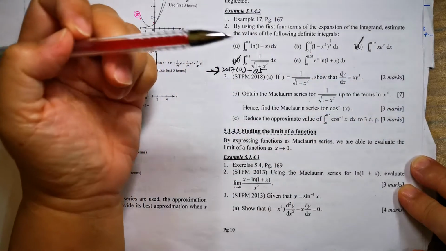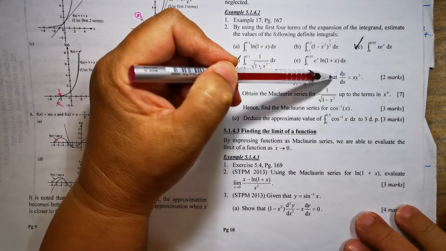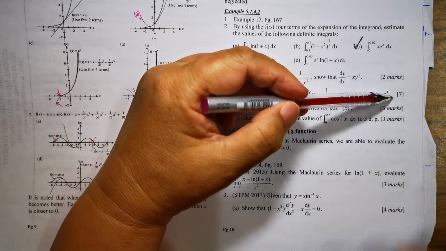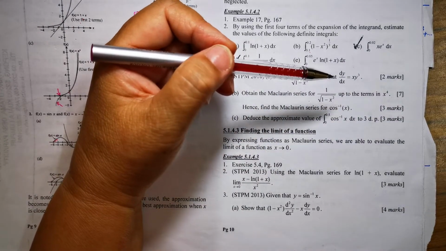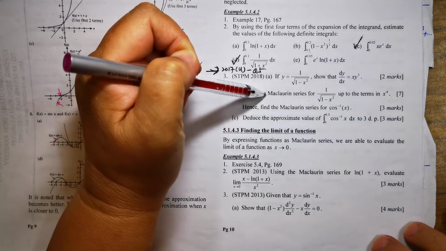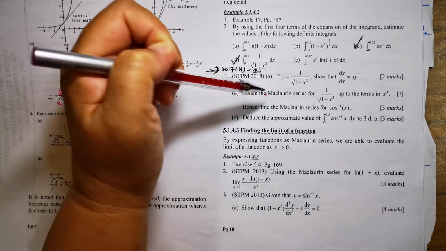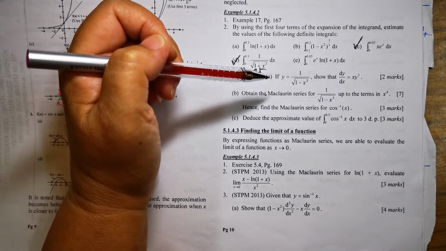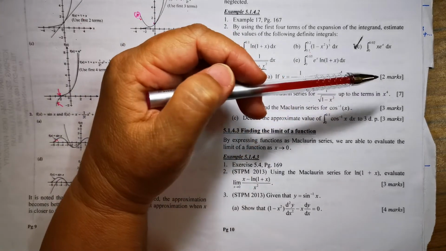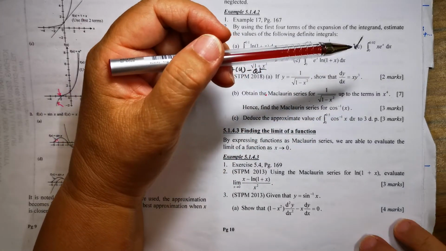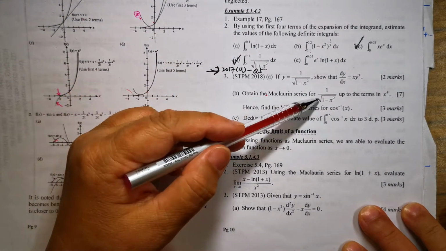7 marks. Alright, so you see, first, they already asked you to find dy/dx. Second, they give you 7 marks for this one. So it's definitely need to use Maclaurin's theorem, even though the question never says. You need to find your f(0), f prime 0, f double prime 0, and so on. Up to x power 4 means you have to find to the 4th derivative function. Then use the Maclaurin's theorem formula to find the series.